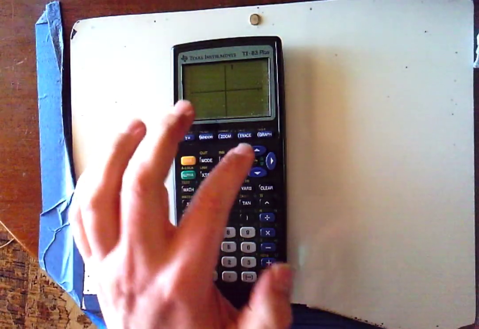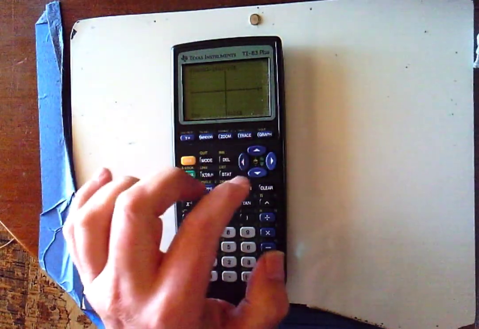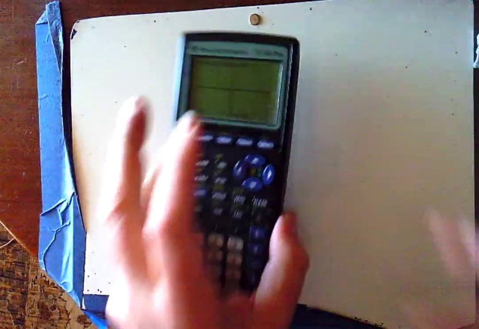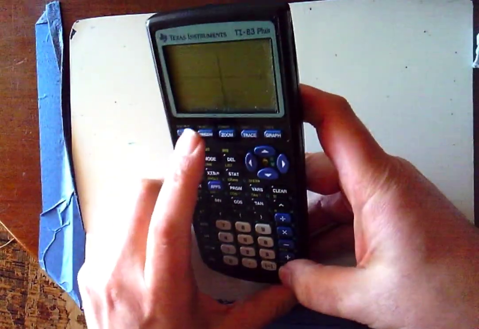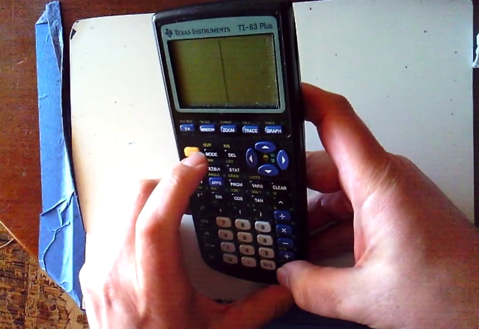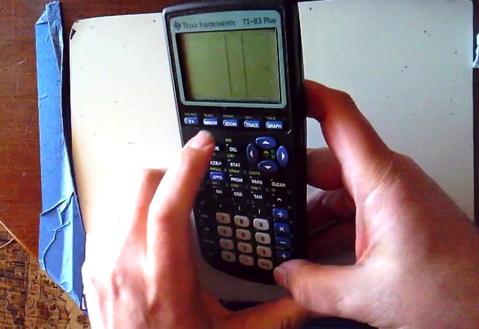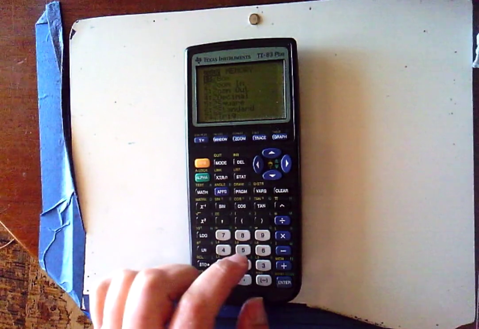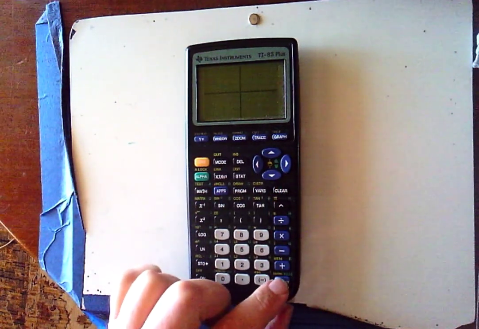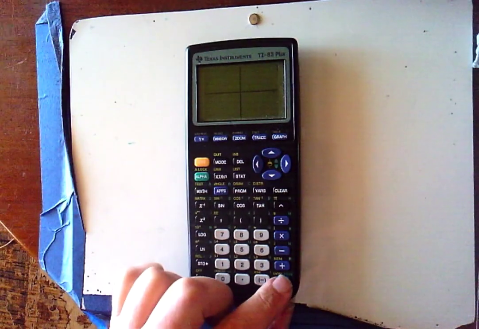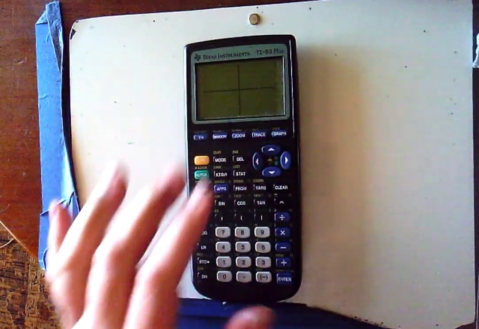So what I'm suggesting is that we hit the trace button and we get some idea of where we are. It looks like, sorry, I seem to have zoomed out momentarily. Okay, I'm back at zoom standard.